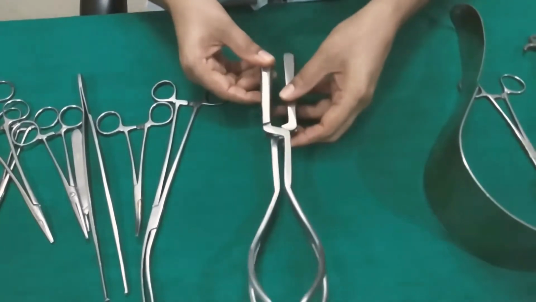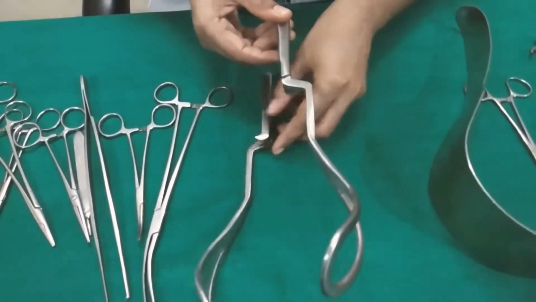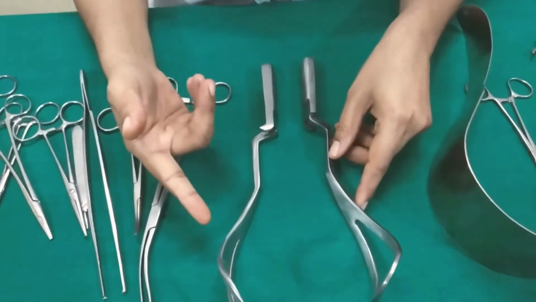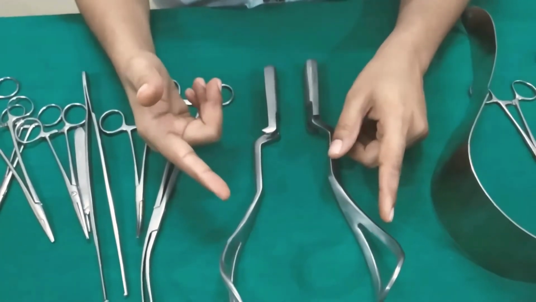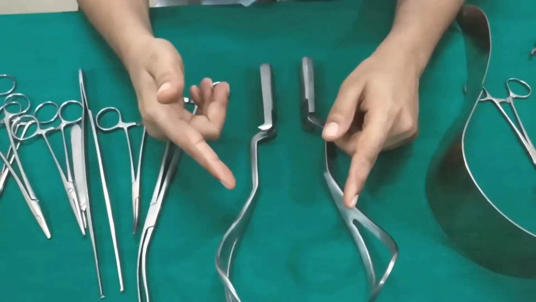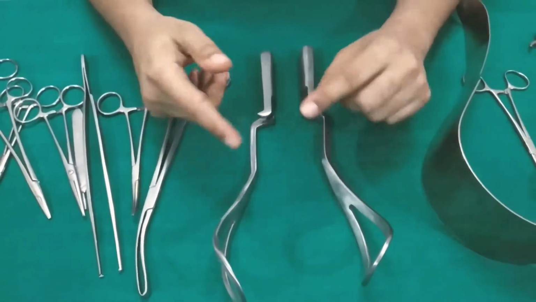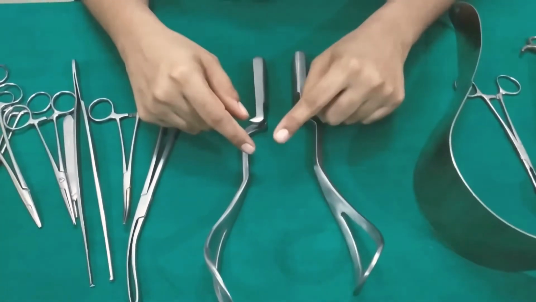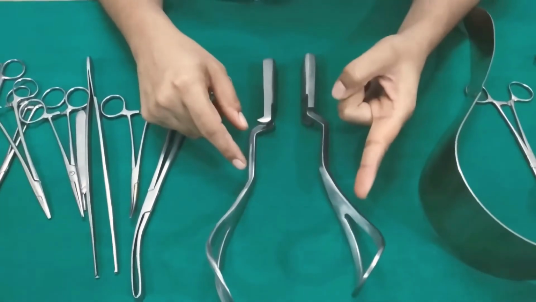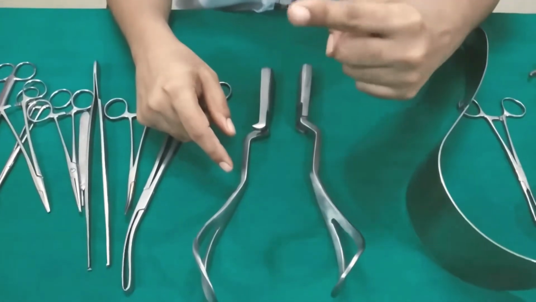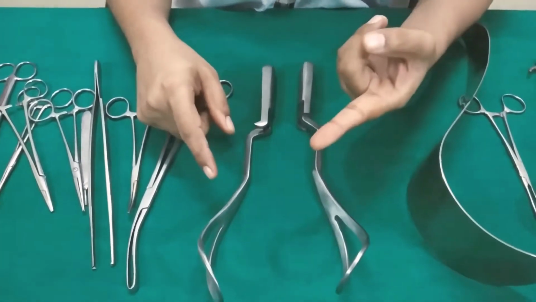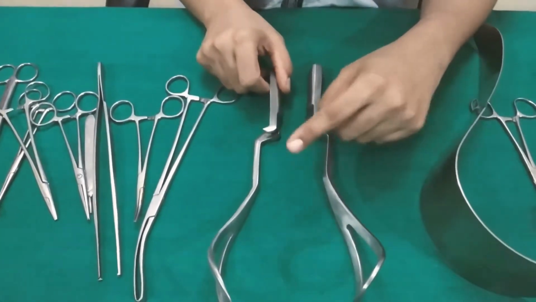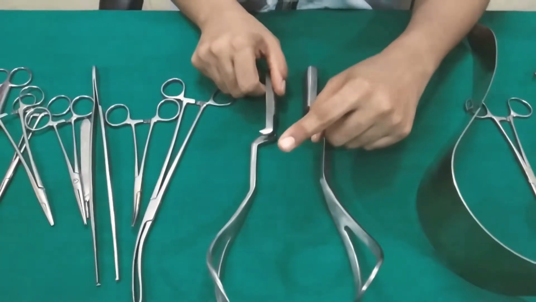The ACOG criteria for outlet forceps are: first, the scalp is visible at the introitus without separating the labia. Second, the fetal skull has reached the pelvic floor. Third, the sagittal suture should be in the anteroposterior diameter of the pelvis, and rotation usually does not exceed 45 degrees. So what are the indications of forceps?